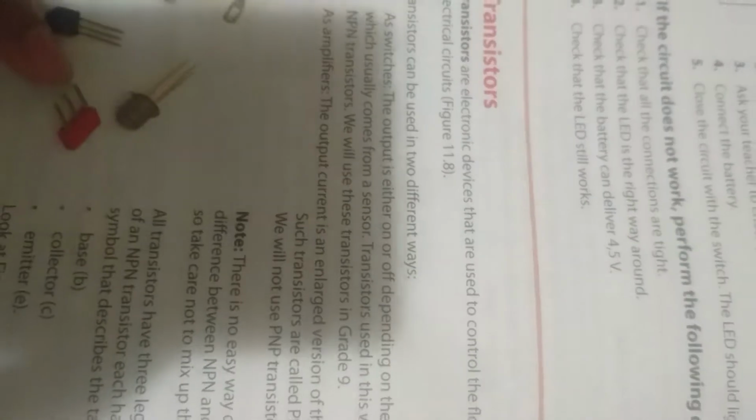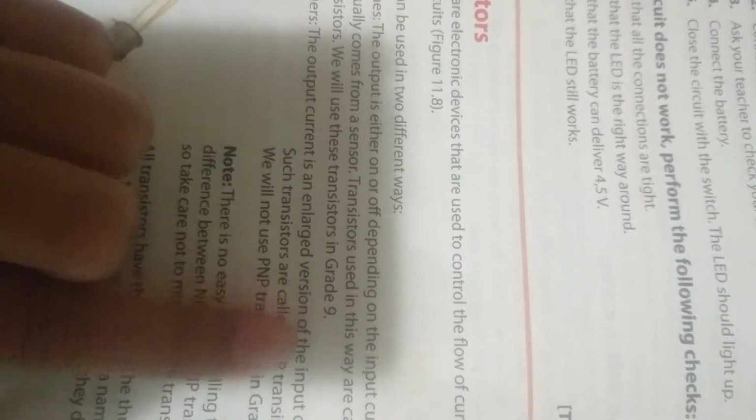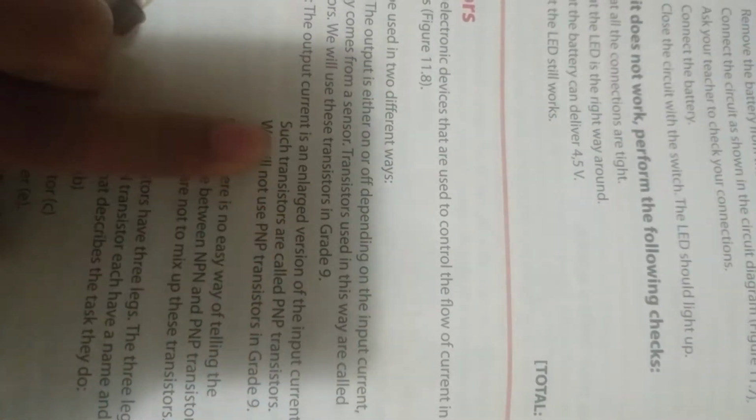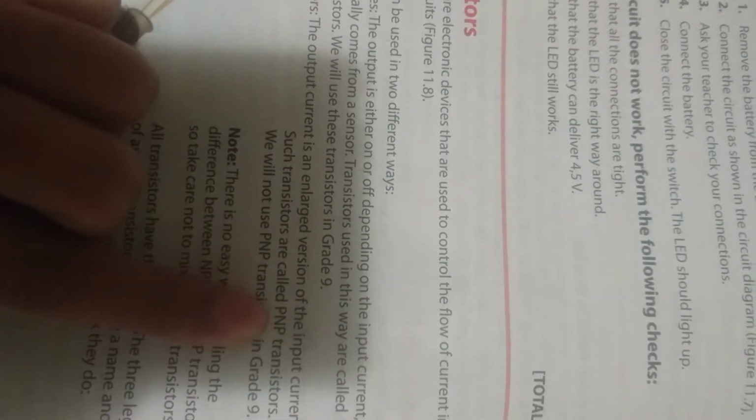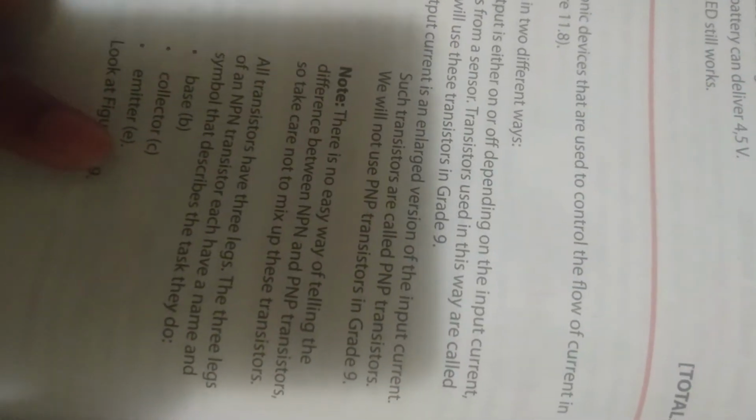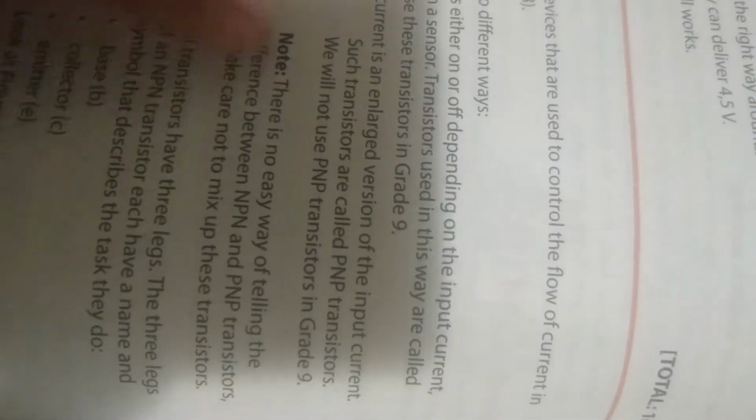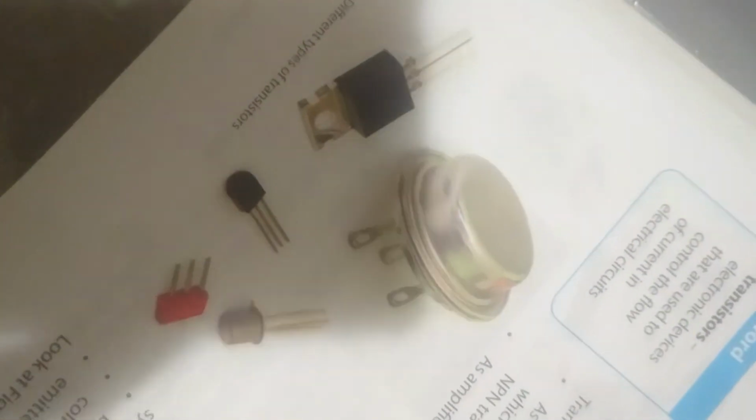Okay. Secondly, it is used as amplifiers. The output current is an enlarged version of the input current. Such transistors are called PNP transistors. Okay, there is no easy way of telling the difference between NPN and PNP transistors, so take care not to mix them up. Okay, so if you guys look here are some examples of transistors.